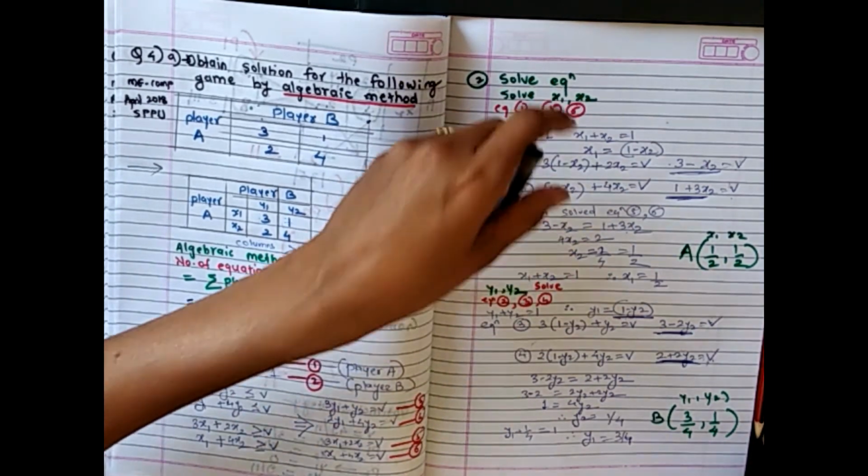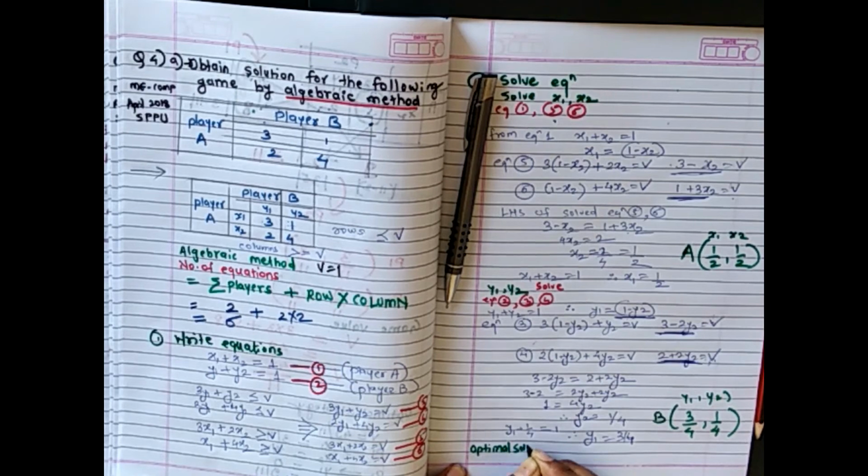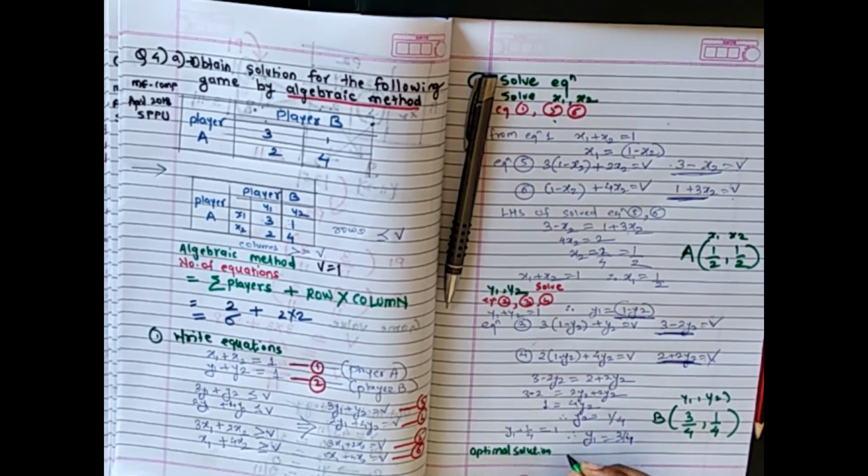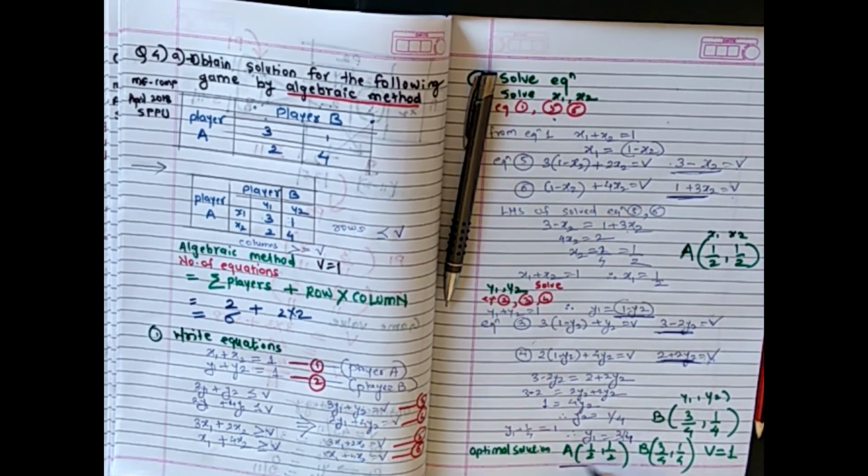We are getting the optimal solution for player A as 1/2, 1/2. For player B, the solution is 3/4, 1/4, and the game value v is the summation of all the probabilities, which is always 1. So this is our final answer.